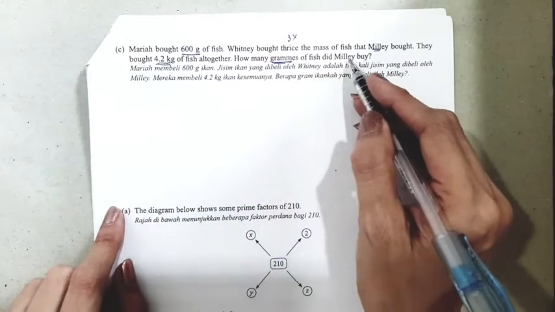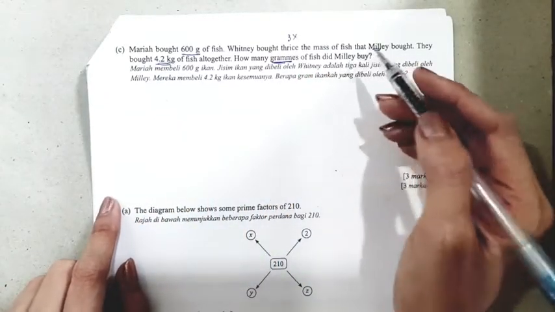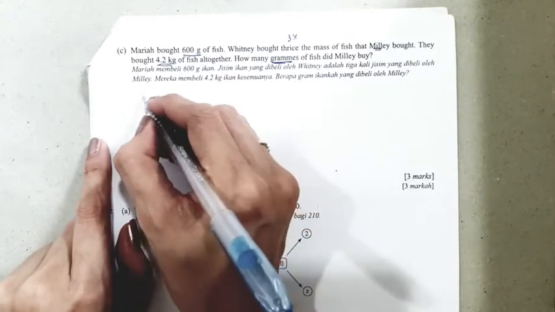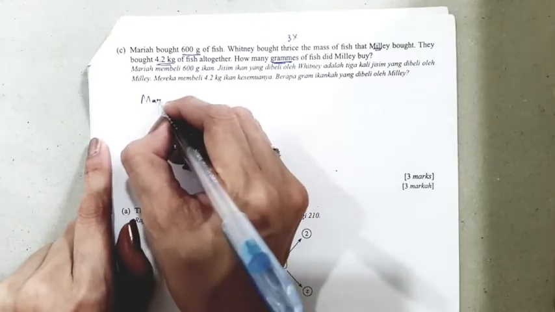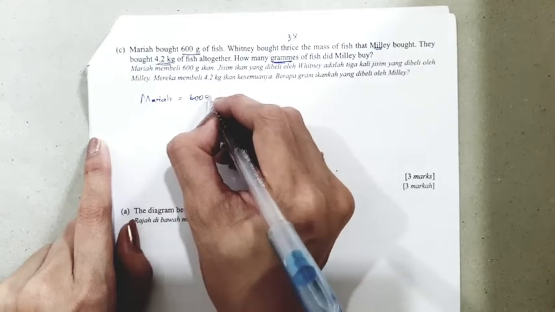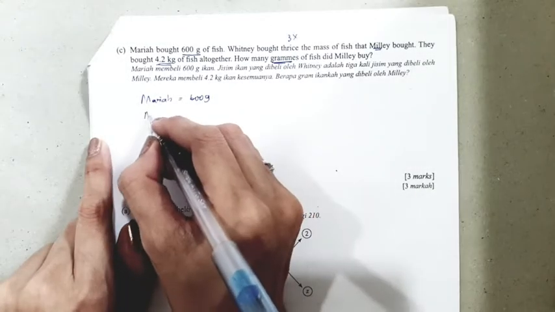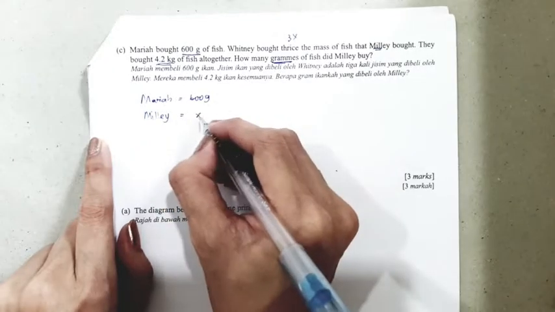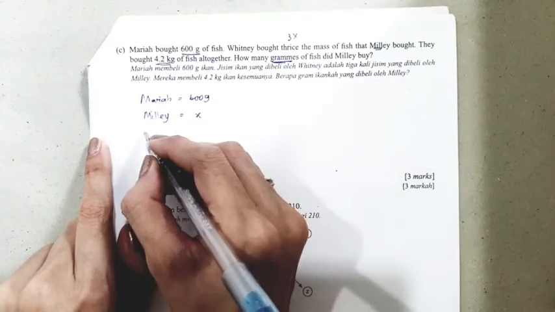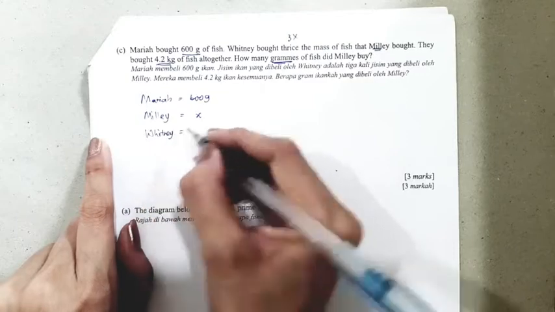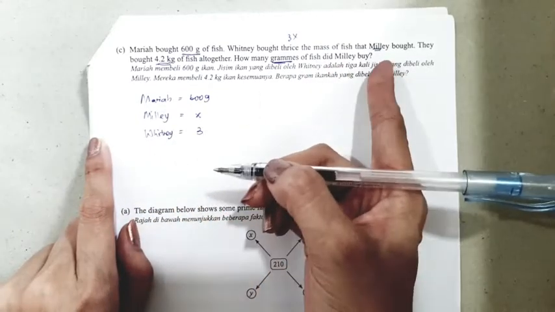So Millie is the unknown here. So what can we do? Let's write down the important information. So Maria is 600 gram, and I don't know what Millie is, so we let Millie be x, and then Whitney is 3 times Millie, right?